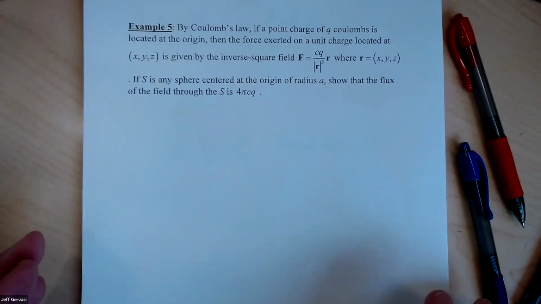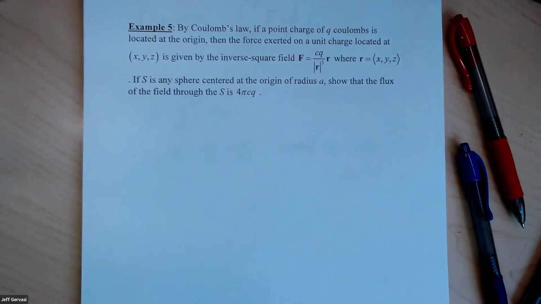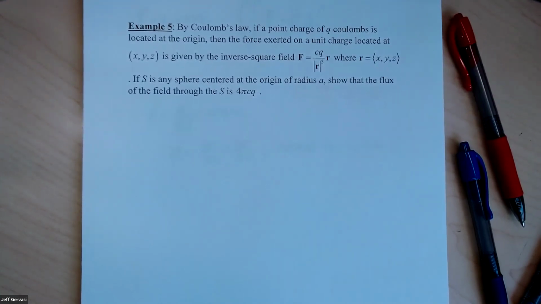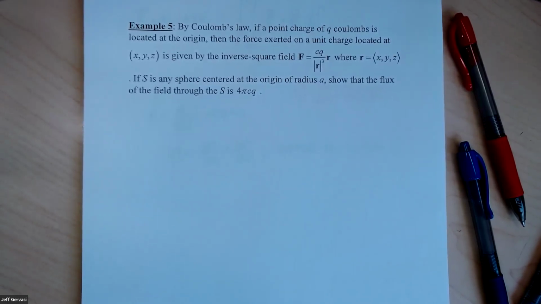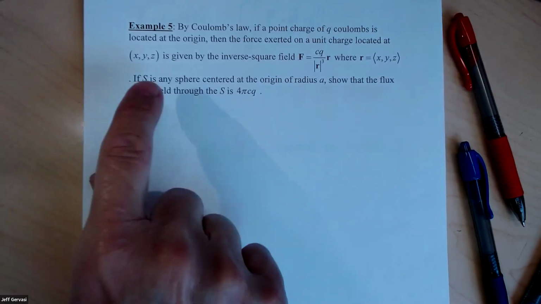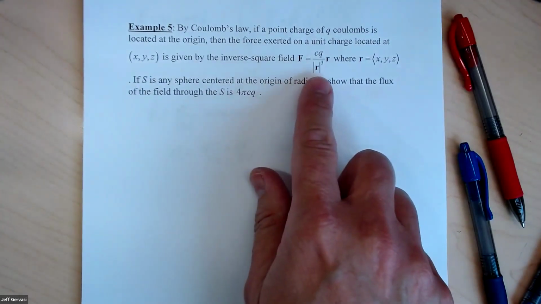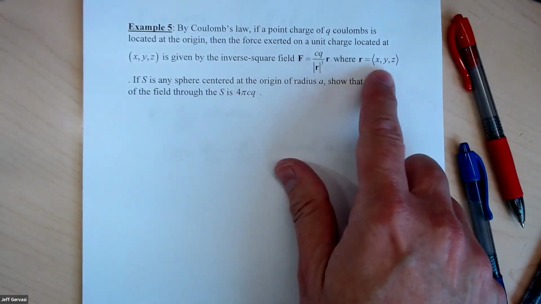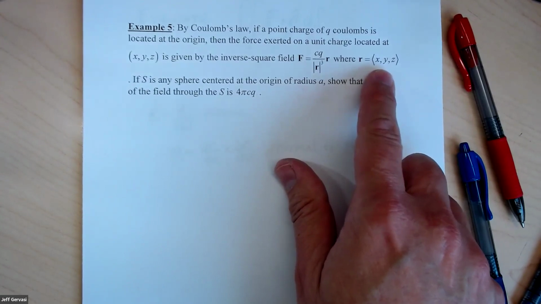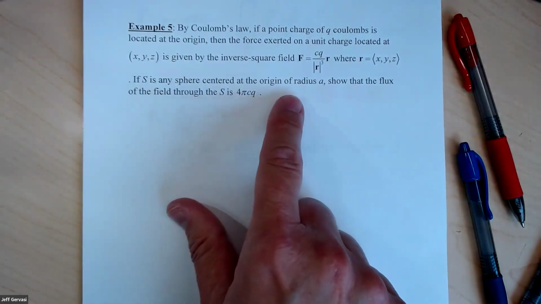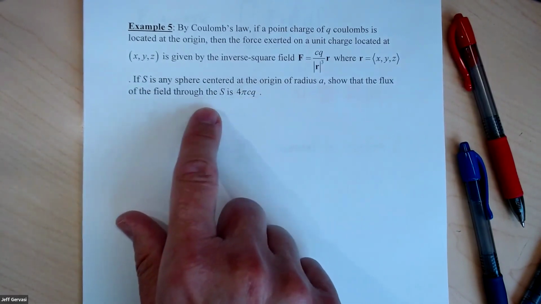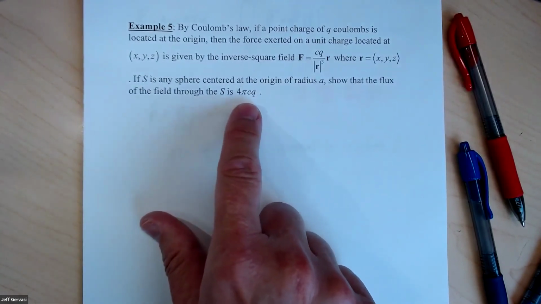All right. By Coulomb's law, a lot of you are studying physics and engineering, so you've probably seen this before in your physics textbooks. If a point charge of q coulombs is located at the origin, then the force exerted on a unit charge located somewhere in space, say at the point xyz, is given by the inverse square field shown here, where r is the position vector of the point in space. If S is any sphere centered at the origin of radius a, show that the flux of this vector field through the surface is equal to 4 pi times c times q.